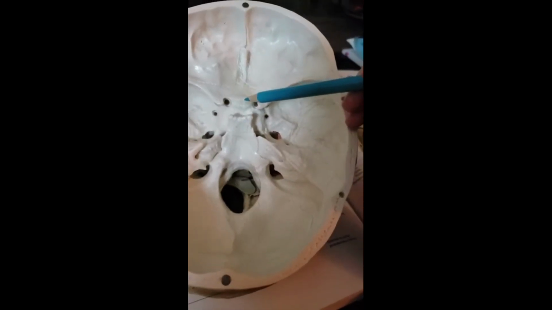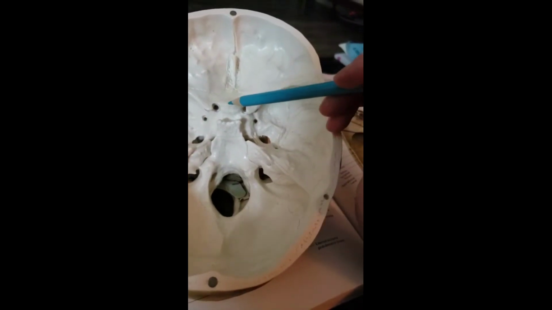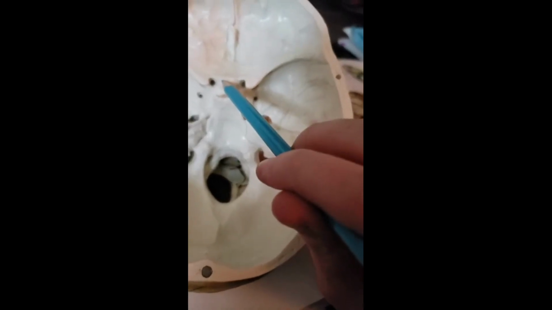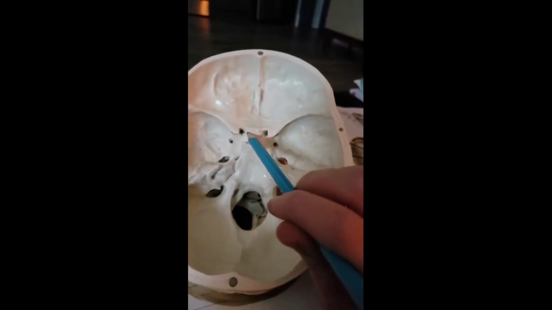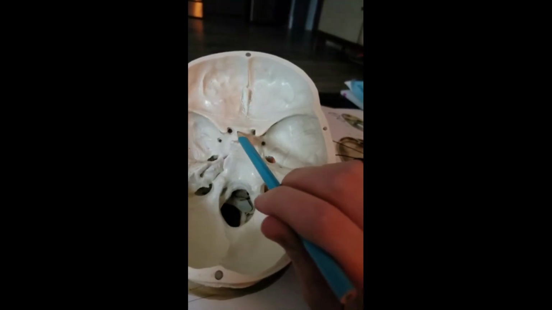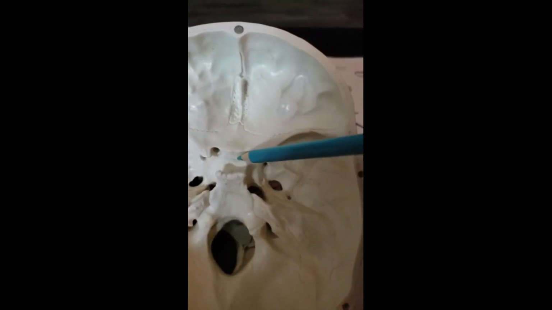Right here is the jugum. Right underneath the jugum, the chiasmatic groove. And here is the sella turcica.